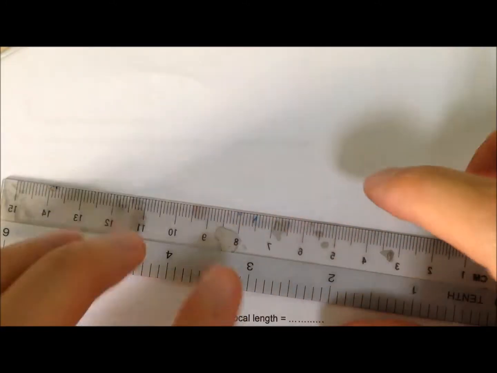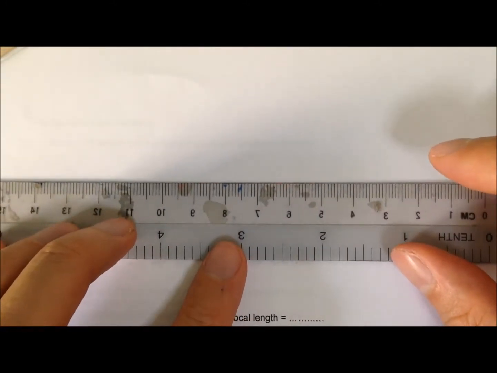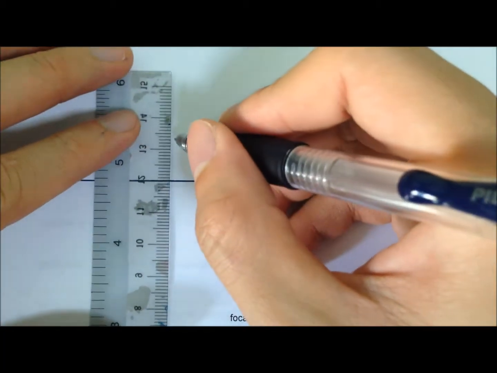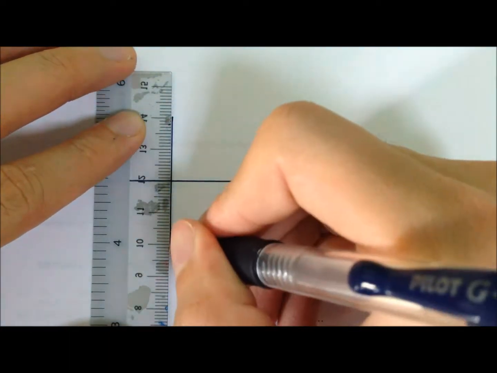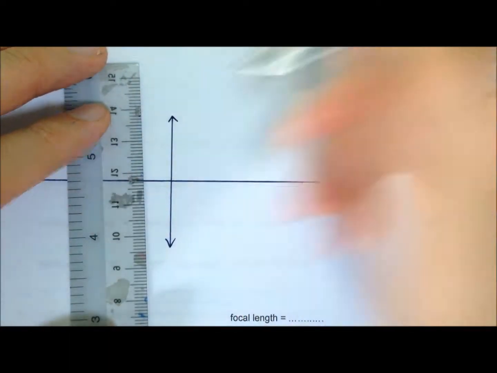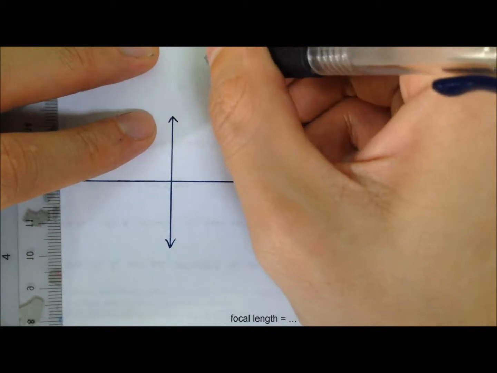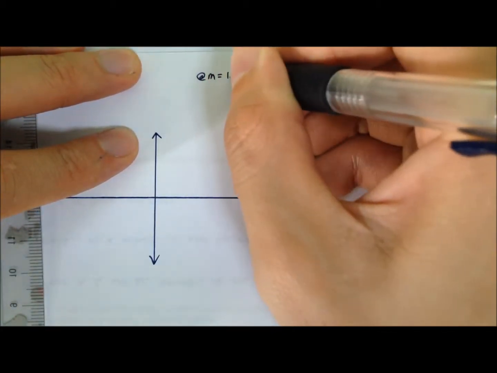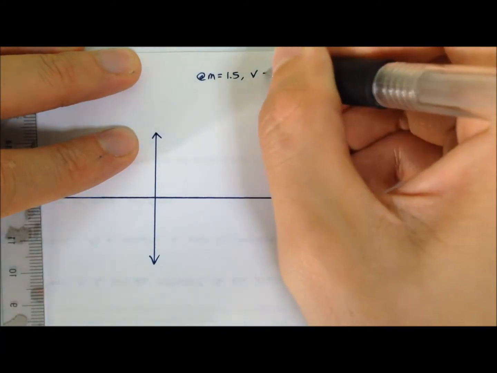So okay, let's draw the center line and then put our lens somewhere here. Okay, now the first information you're going to use is that at M equals to 1.5, you know that your V on the table is 275.